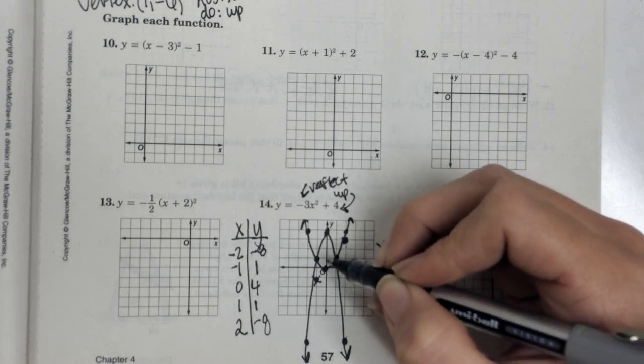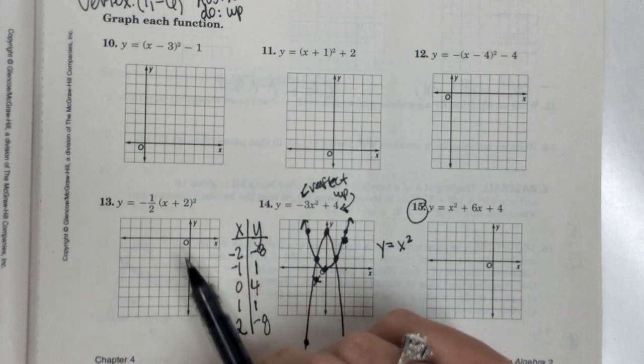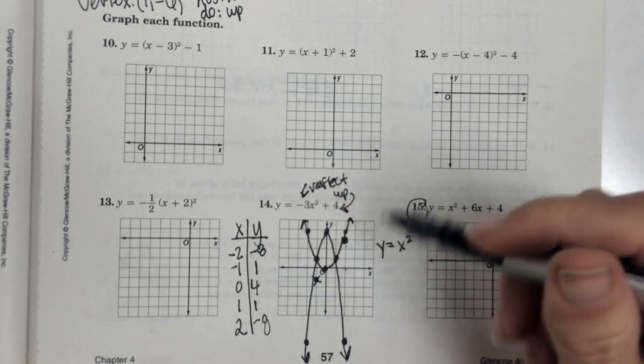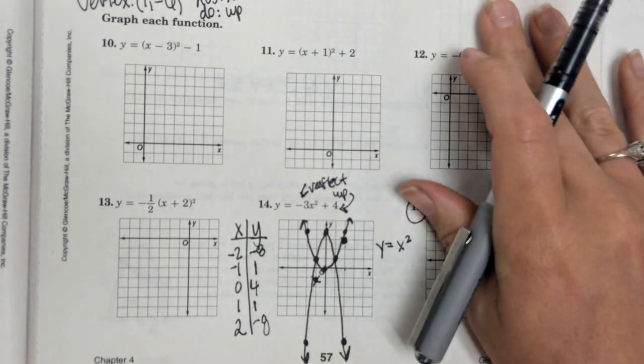Down 3 over 1. This one's up 1 over 1. This one's down 3 over 1. So think about that when you're graphing this one, when you have to go down 1 over 2. Okay? Again, you don't have to draw the parent graph on all of them. I just think it gives you a good idea of what the transformation's going on.